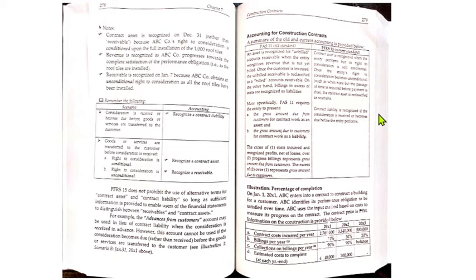The percentage of completion. On January 1, ABC enters into a contract to construct a building for a customer. ABC identifies its performance obligation to be satisfied over time. ABC, gumagamit siya ng cost-to-cost method ito. Uses input based on cost. The contract price is 9 million. So, ito yung mga information related for the 3 years time.